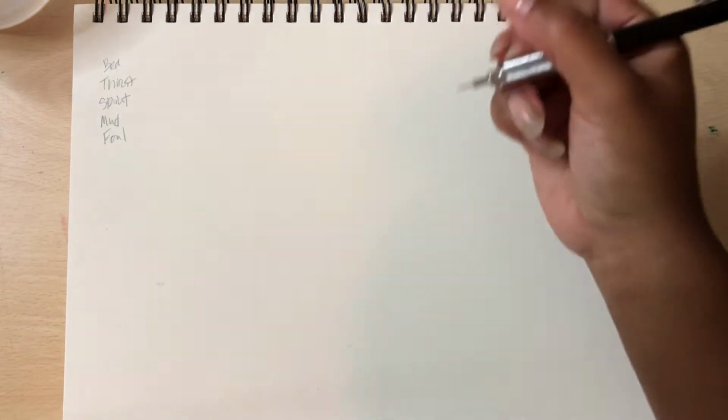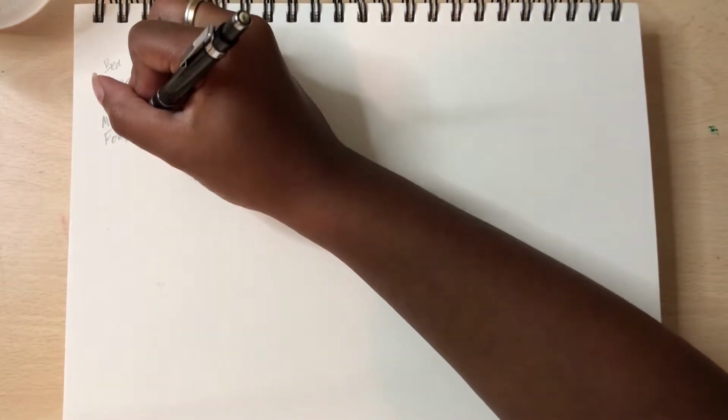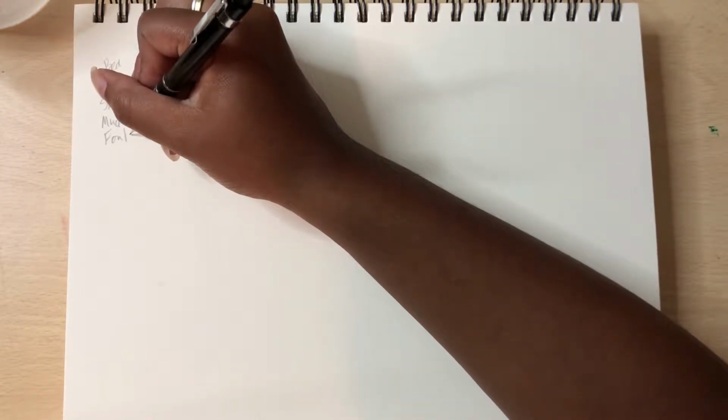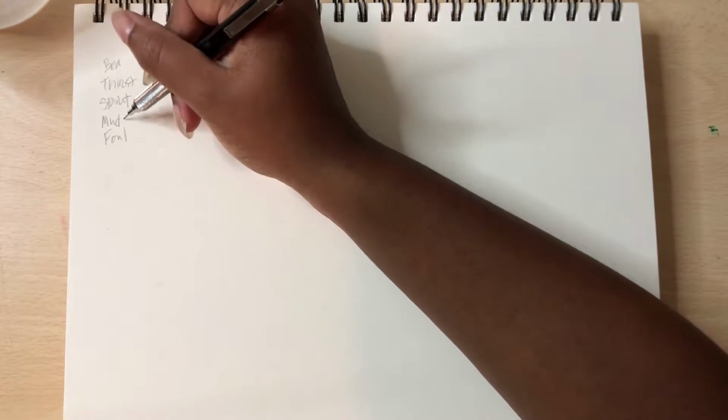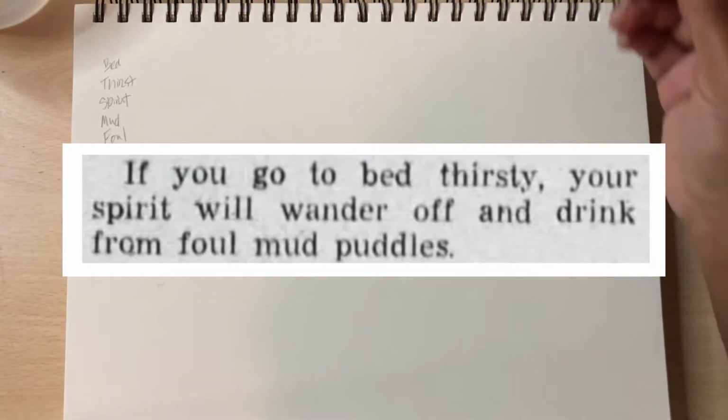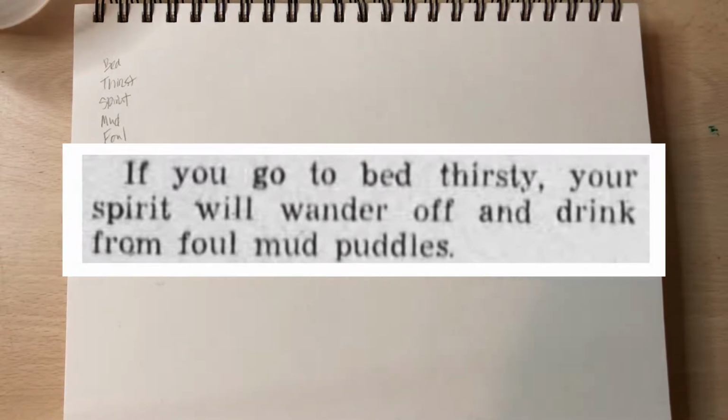Because it's a humor illustration, I could probably make this into a pun with actual fowls, like geese or chickens or something like that. Got mud, spirit or ghost, thirst. Okay, so if you go to bed thirsty, your spirit will wander off and drink from foul mud puddles.